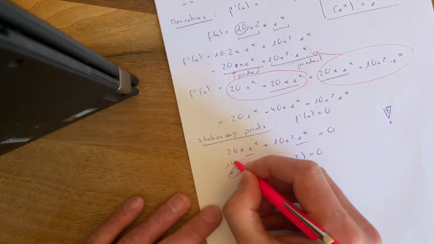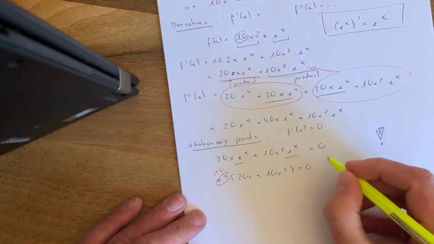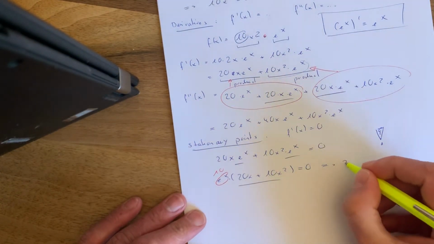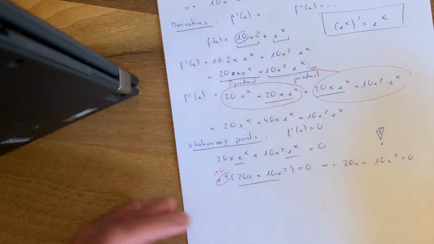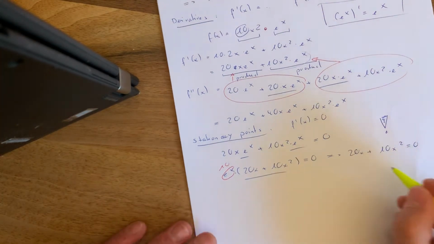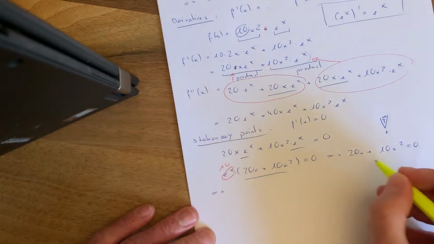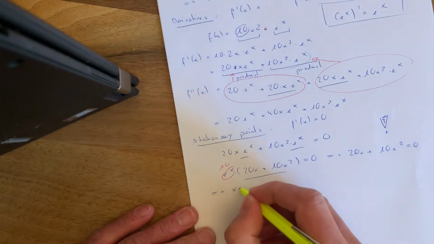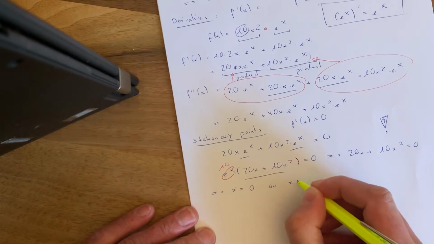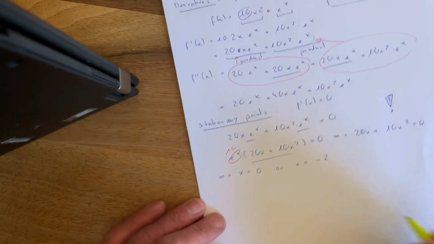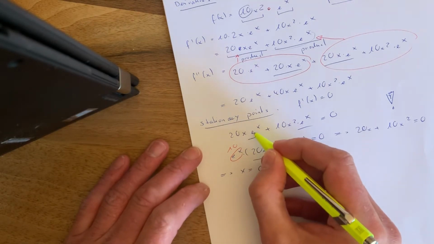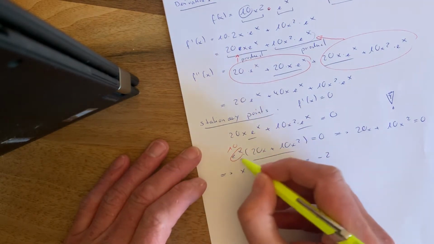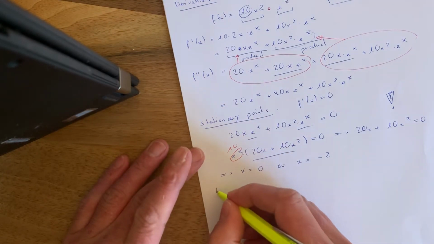So this is surely never 0. This is always bigger than 0. So the second part has to be 0. So 20x plus 10x squared is 0. And now we have a really simple equation, so we can solve for x, which leads to x equals 0 or x equals -2. Okay, so important here, factoring out e to the power of x, and then we can just ignore it, because that's surely not 0.